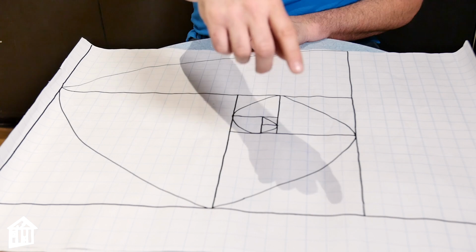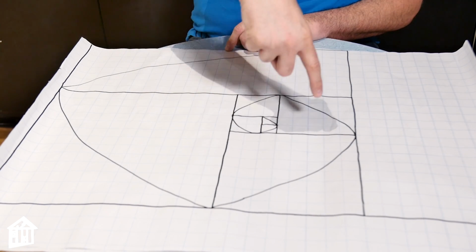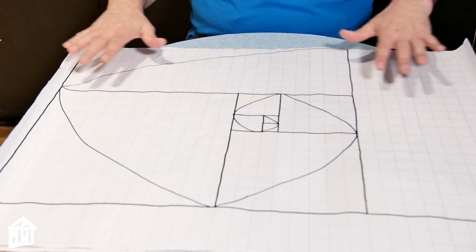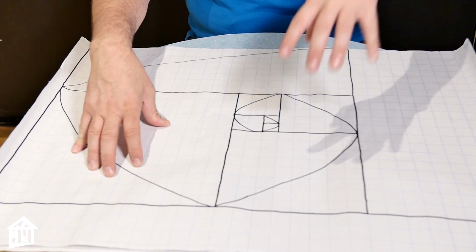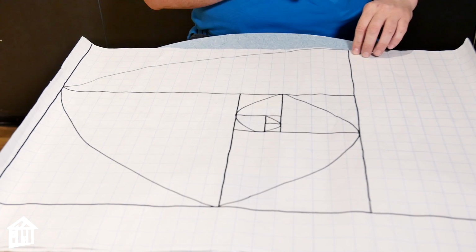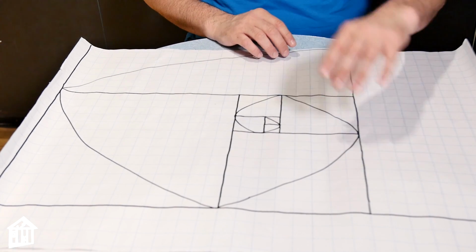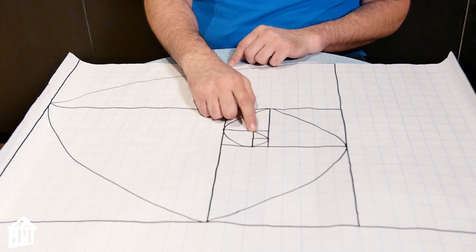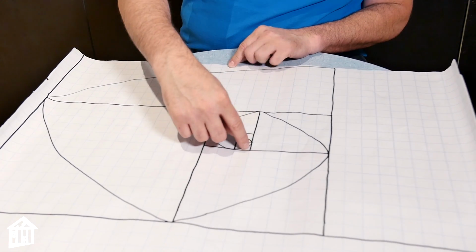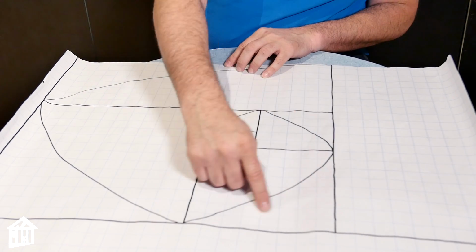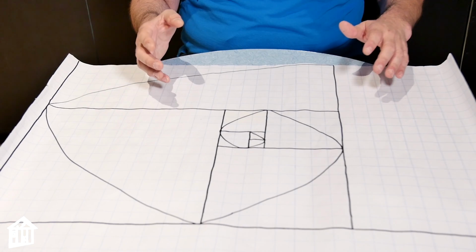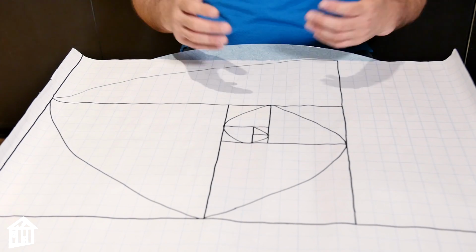And you take 8 plus 5 and you get 13. And after that, it doesn't really work, except you do take 13 and 8 and you do get 21 this way, but not 21 this way. And you keep on going. And if you notice, if you start at the far corner of this number 1 square, you get what we call the golden spiral. And this golden spiral is very important to nature.